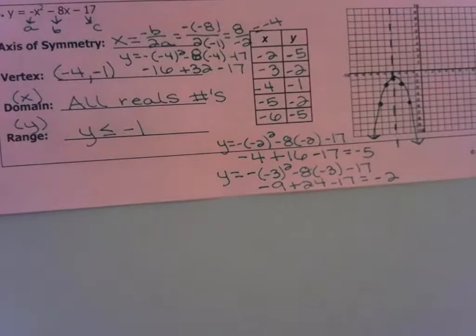Are we done? No, we're going to do another one. Is number 2 done? Number 2. Okay, let's look at another one. Let's look at one like 7. We're going to skip to 7.